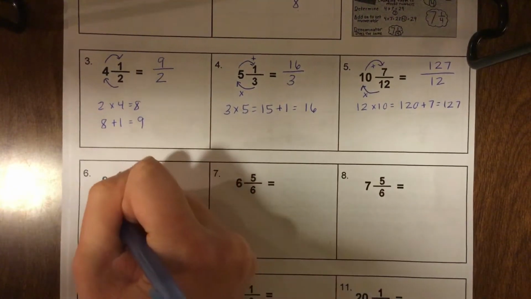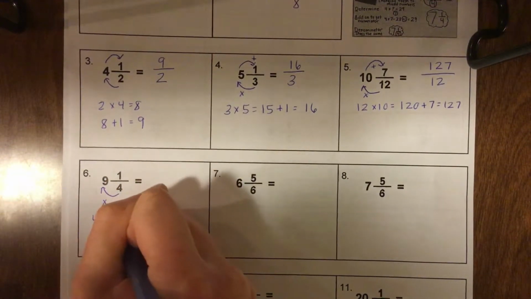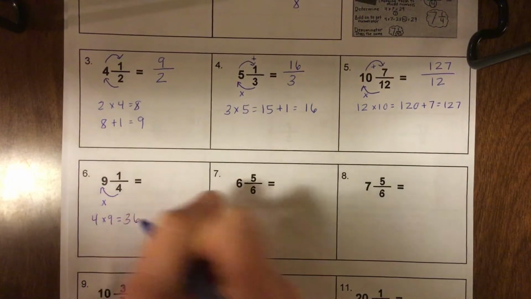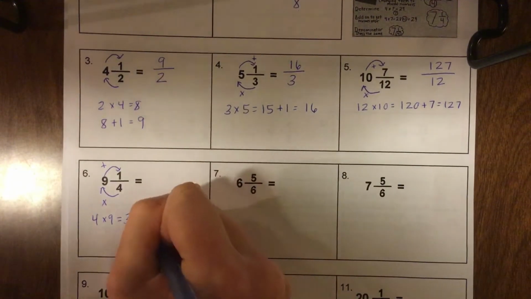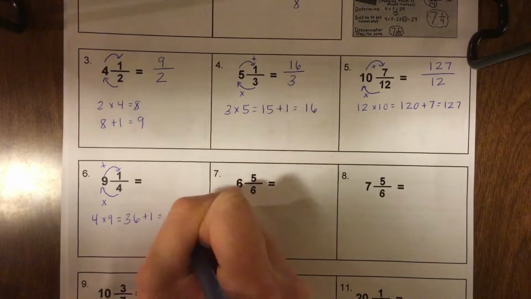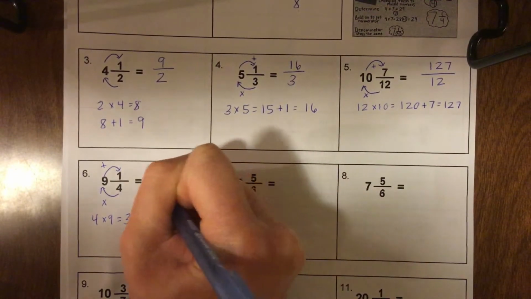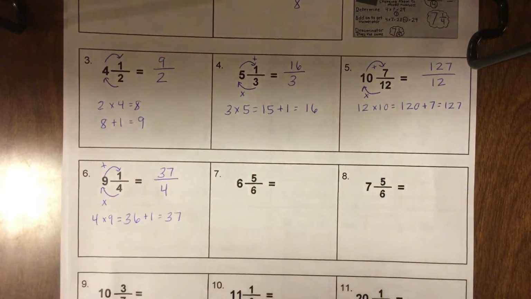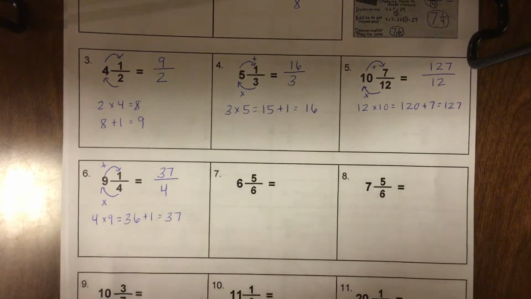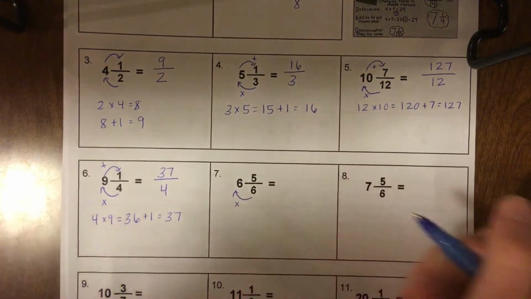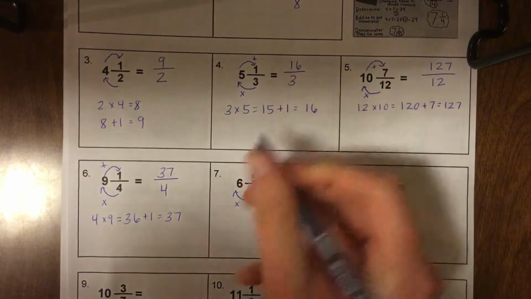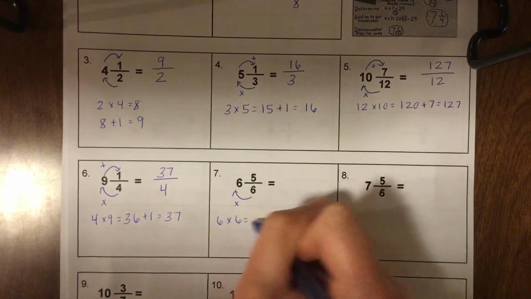All right, number 6. First, we're going to multiply 4 times 9, 36. Then I'm going to add on my extra, 36 plus 1 equals 37. So I get a numerator of 37 and a denominator of 4 to get 37/4 as my improper fraction. Number 7, let's multiply. 6 times 6 equals 36.